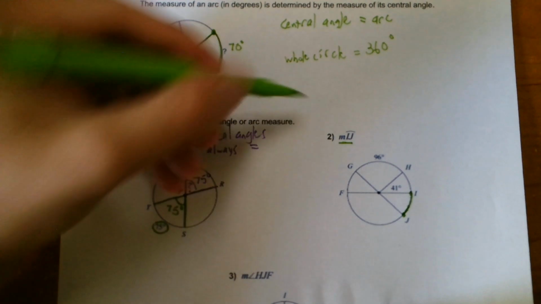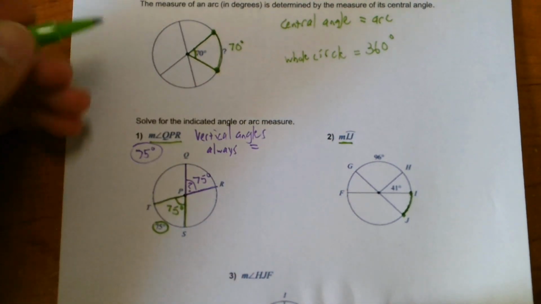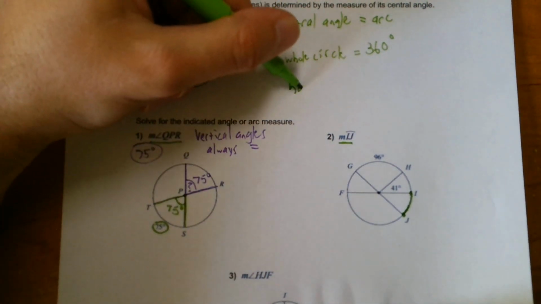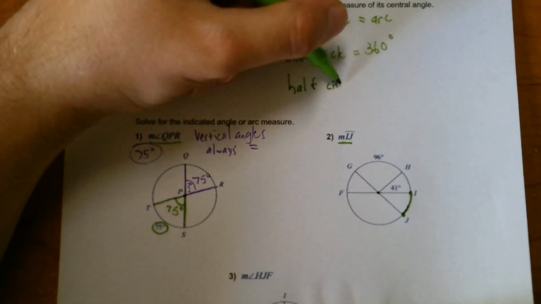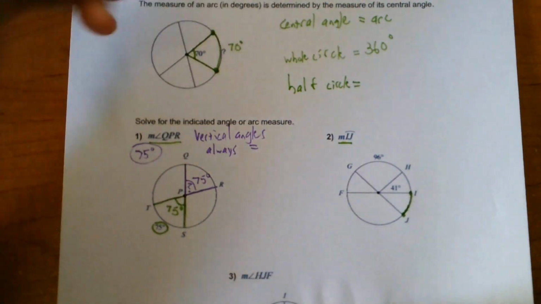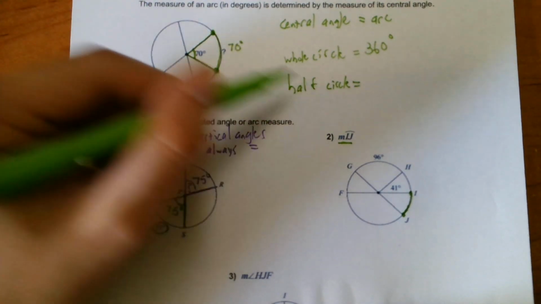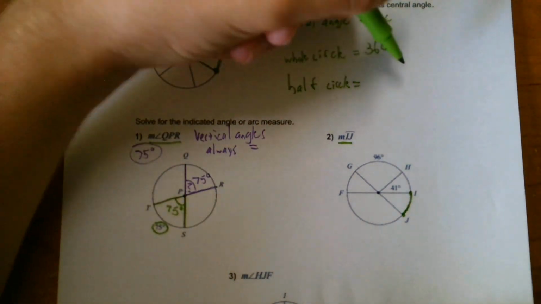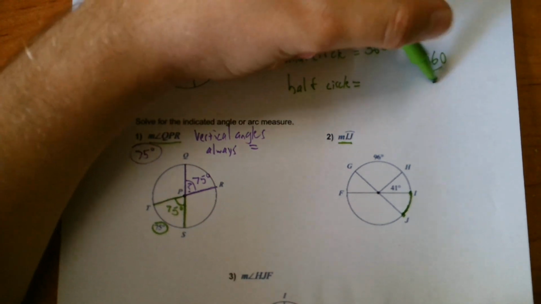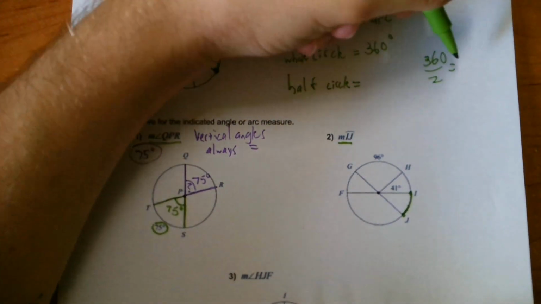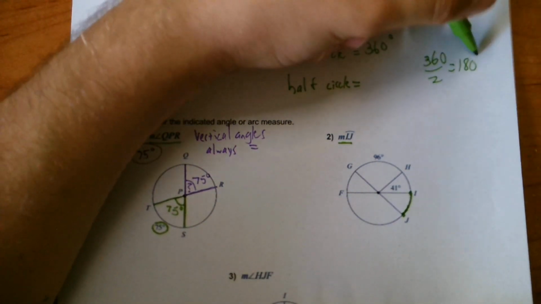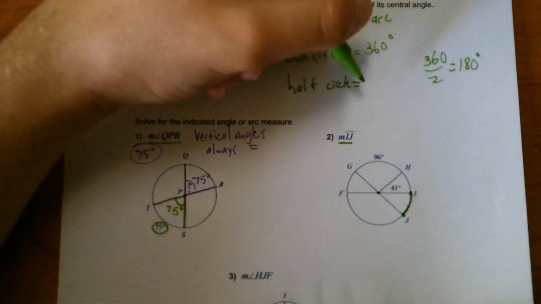Now, if the whole circle is 360 degrees, another thing to look out for are half circles. Because if a whole circle is worth 360 degrees, then a half of a circle or a semicircle must be worth half of that. And 360 over 2, or 1/2 of 360, would be 180.